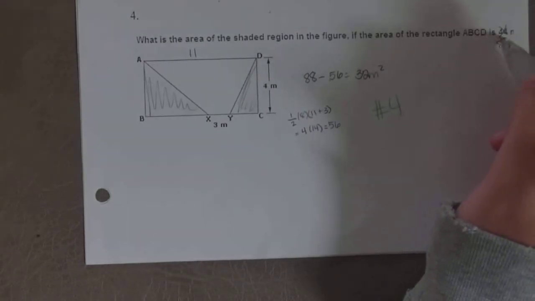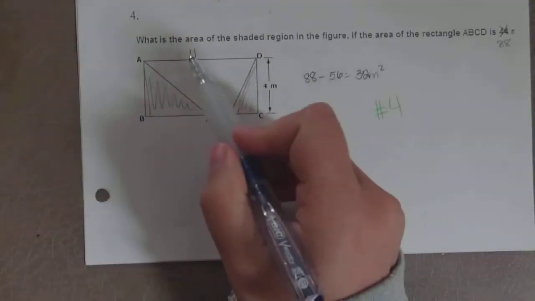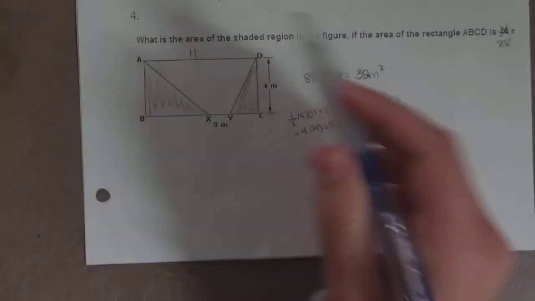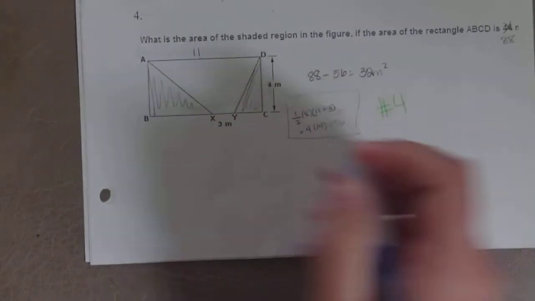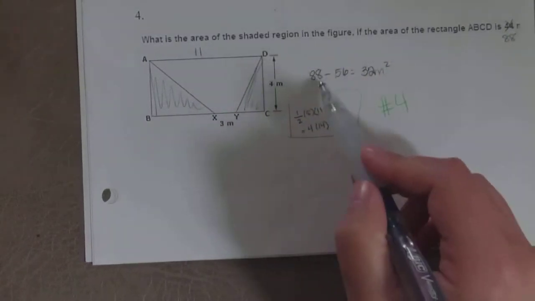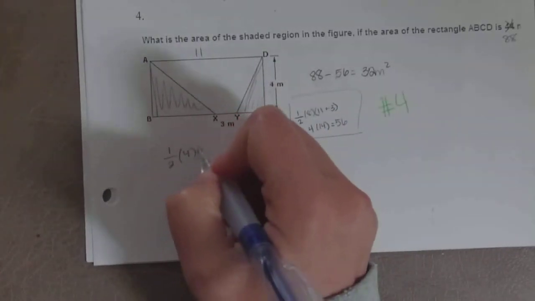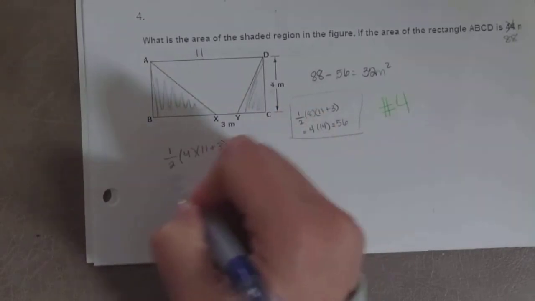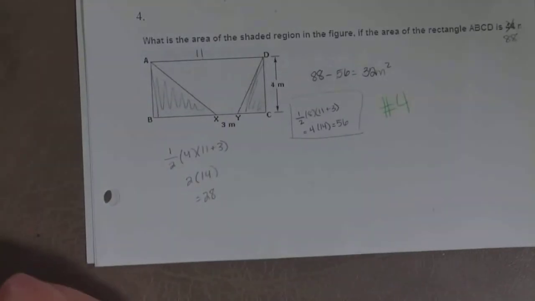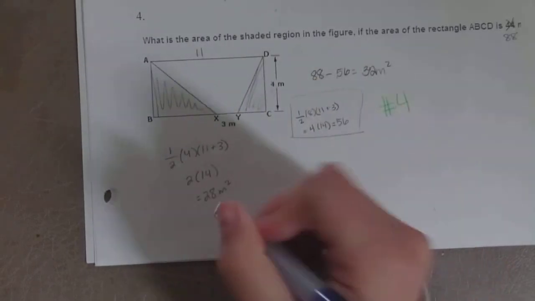I'm going to erase this. So when you do 44 divided by 4, you get 11. Okay, and then once you have that dimension, you can find the area of this trapezoid here. I'm going to write this over here. So if it's 88 on your worksheet, then you can follow this work, and if it's not, I'm going to write it over here. So the area of this trapezoid is half the height, which is 4, times 11 plus 3, which is 2 times 14, which is 28 meters squared.